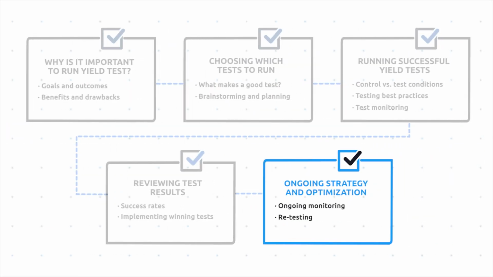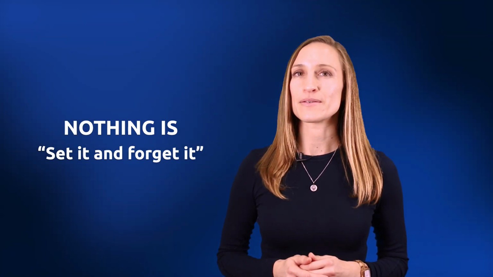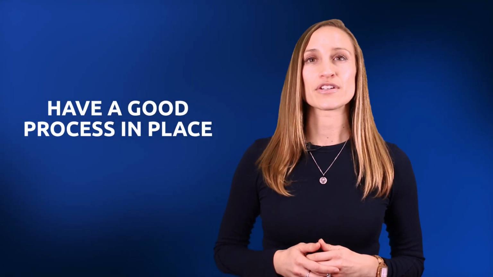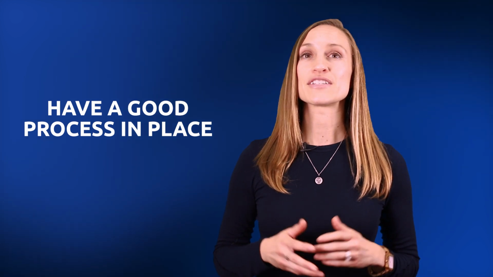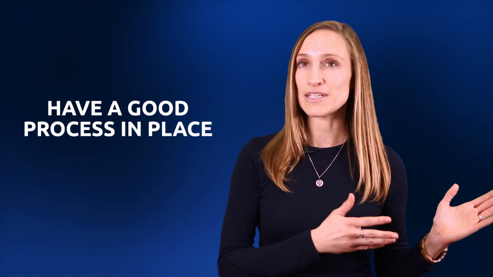Now let's talk about how to wrap all of this up into an ongoing process. First, keep in mind that nothing is set it and forget it. You'll want to keep a watchful eye on your performance at all times to catch any dips in revenue. Because of the complexity of the ad tech ecosystem and the ever-changing pipes that make up the ad supply chain, something that has historically generated great revenue for you can, with a moment's notice, start losing you revenue in the future. You should have a good process in place for evaluating performance and determining if a setting needs to be changed, despite the fact that a positive test result may have been obtained in the past.